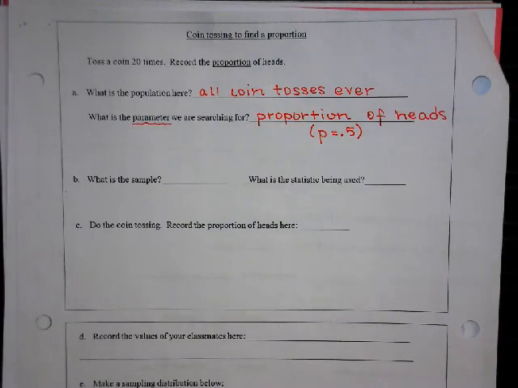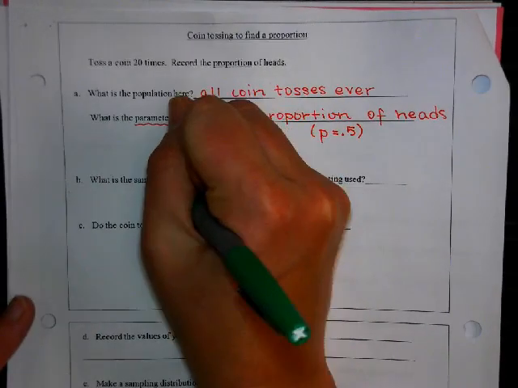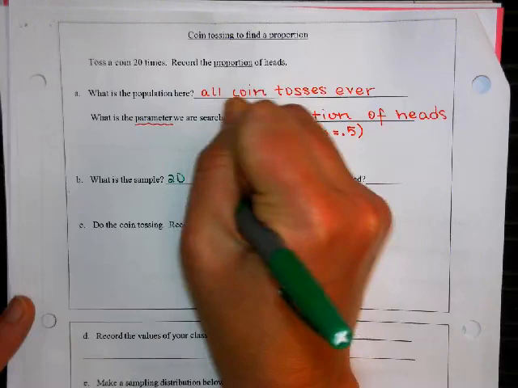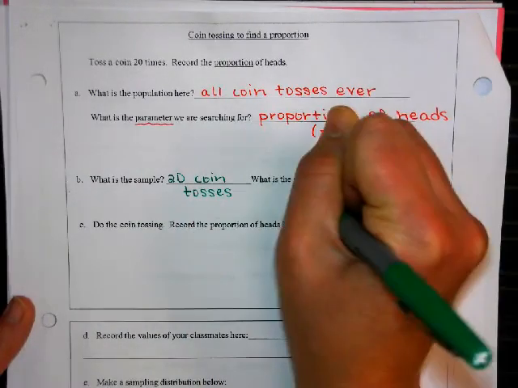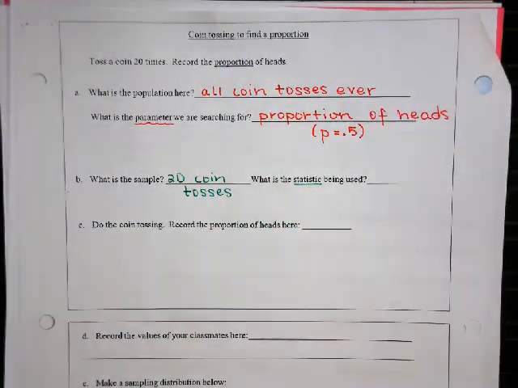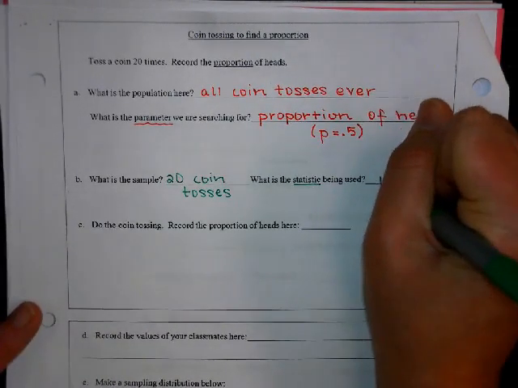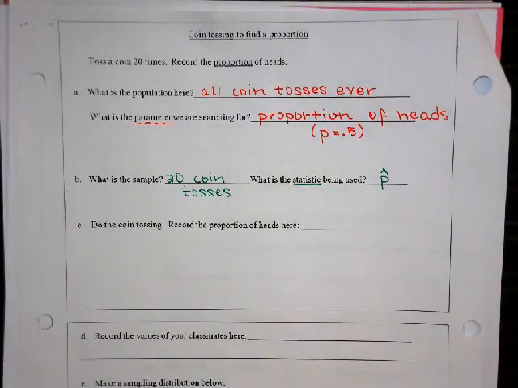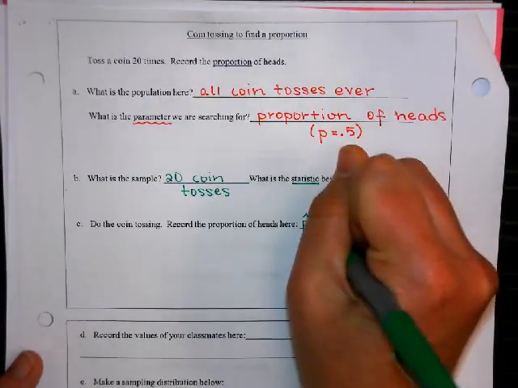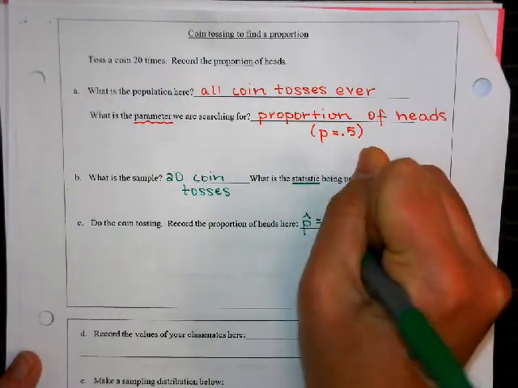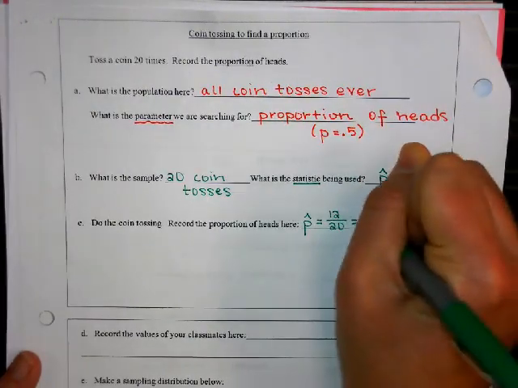What was our sample? How many did you do, Shania? 20. So we took a sample of 20 coin tosses. So we found a statistic because we were looking at a sample, and the notation we use would be p hat. When I did my coin tossing, my p hat was 12 out of 20, or 0.6, because I got 12 out of 20 heads.